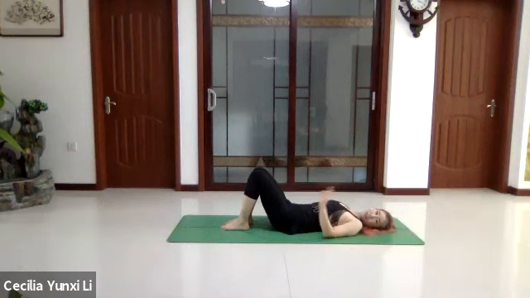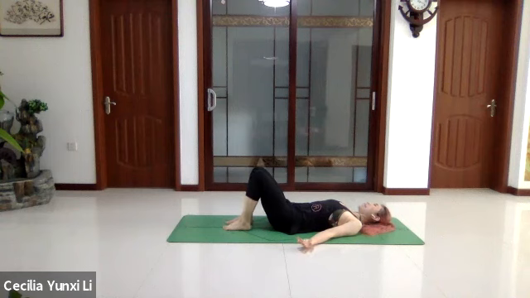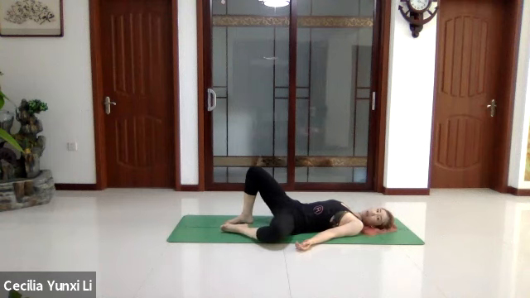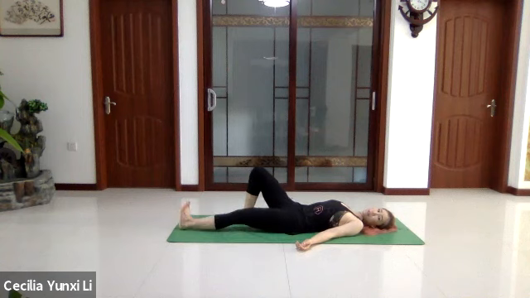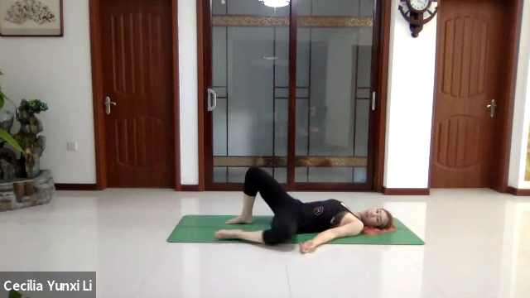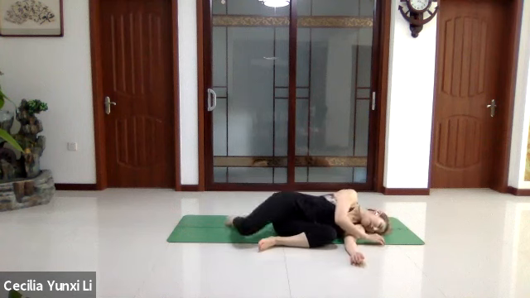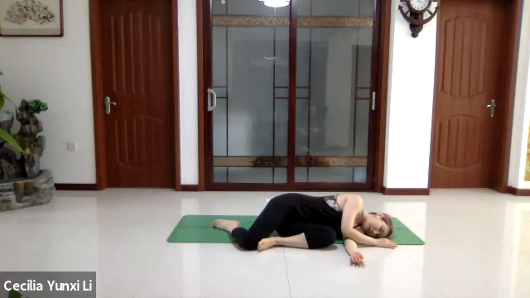Cool? Okay, let's begin. First, lie on our back, and then we open the left knee, then reach. Bring the knee up towards the wrist, then turn, lie on the side. This is easy, still like the ice cream, just melting.